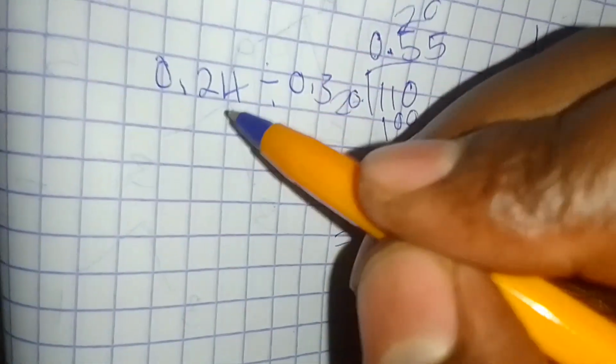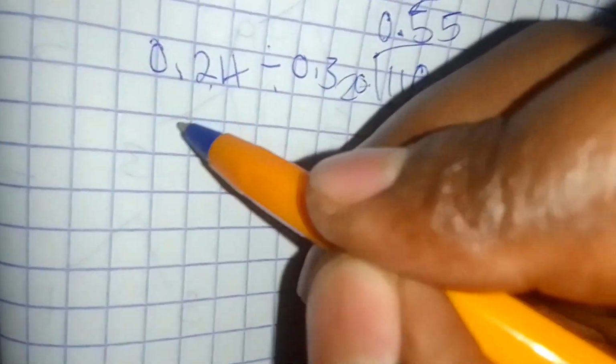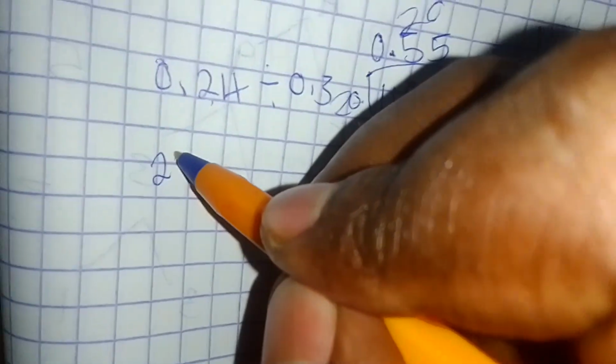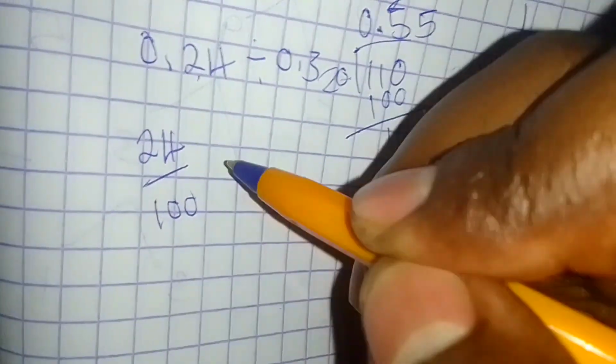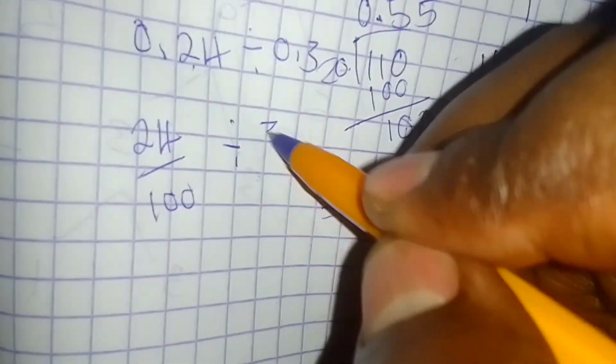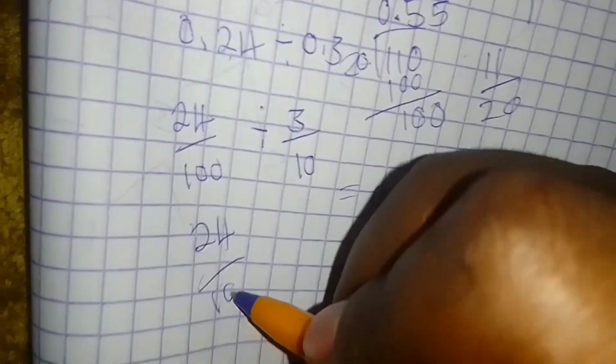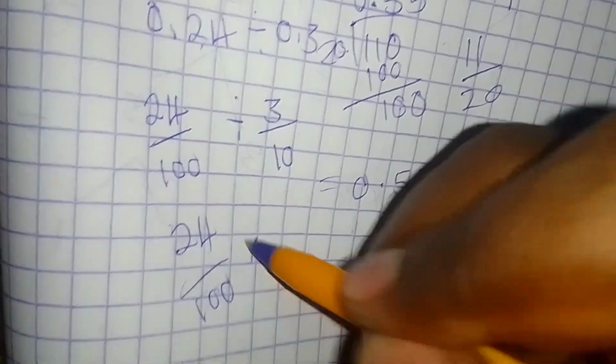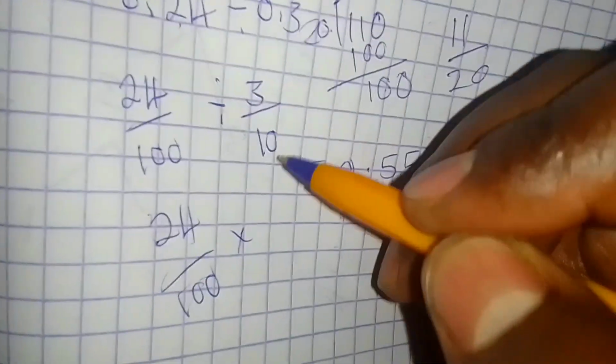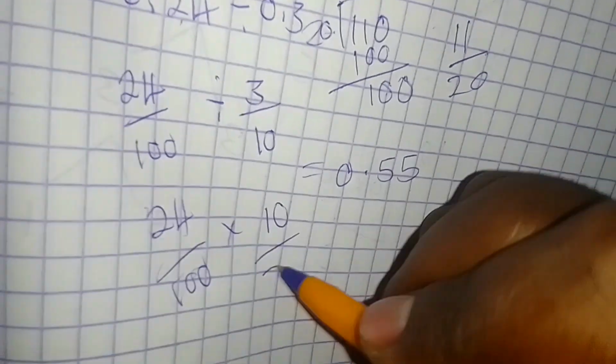Another example can be 0.24 divided by 0.3. You convert this into fractions, so it becomes 24 over 100 divided by 3 over 10. So it becomes 24 over 100 times the reciprocal of 3 over 10, which is 10 over 3.